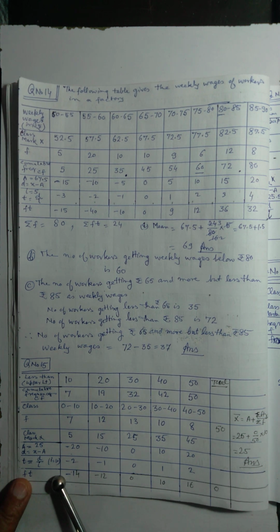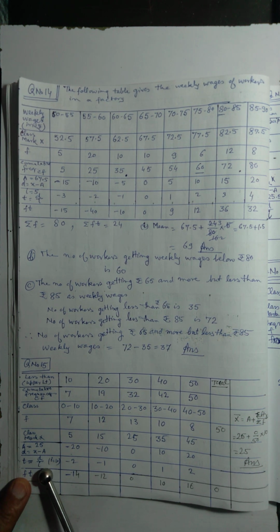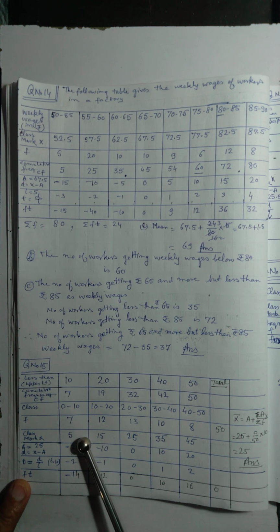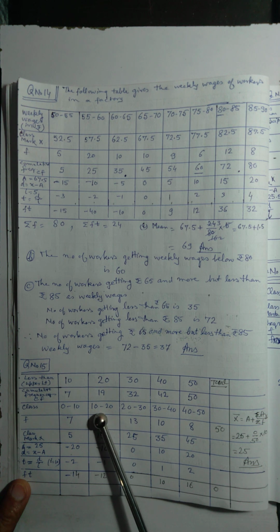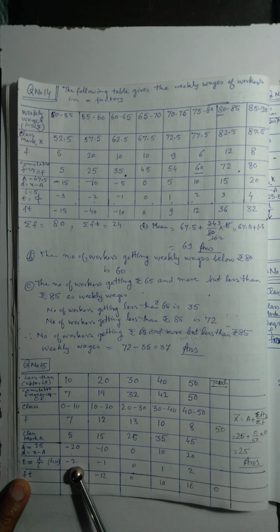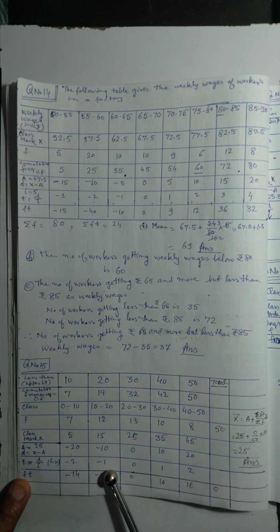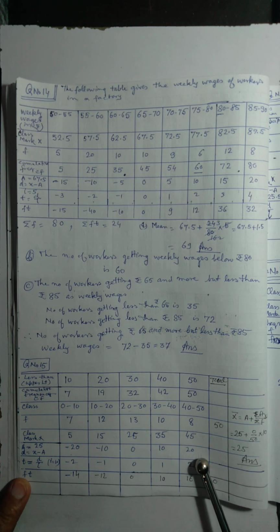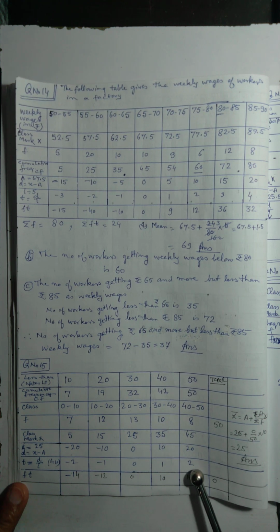Now in order to minimize the deviation, you just divide all these deviations by the class interval. What is the class interval? That is 10 to 20, that is 10. So divide it. Minus 20 divided by 10, that is minus 2. Minus 10 divided by 10, that is minus 1. 10 divided by 10, that is 1. 20 divided by 10, that is 2.